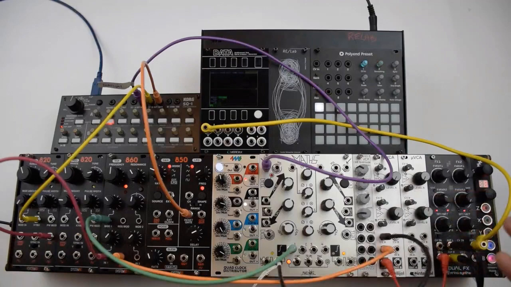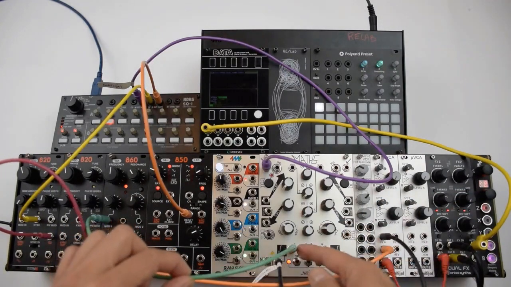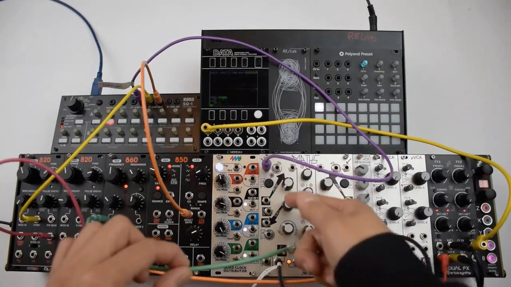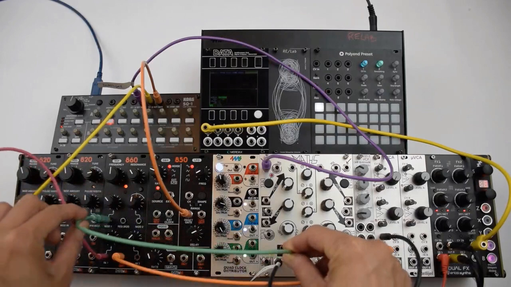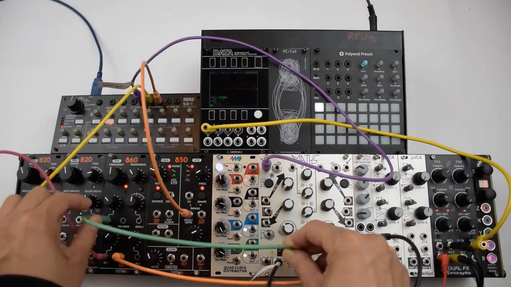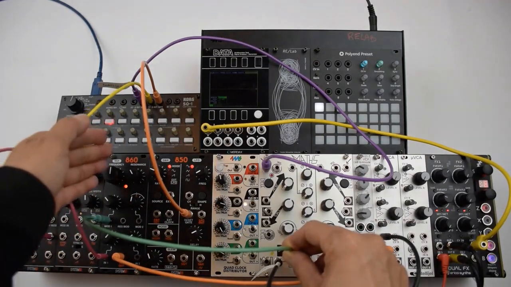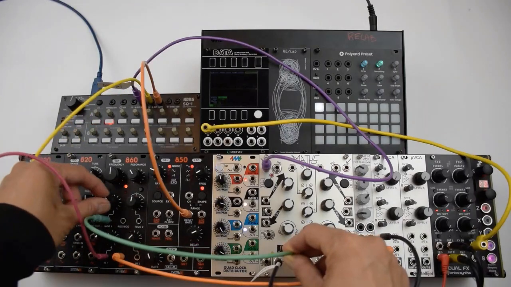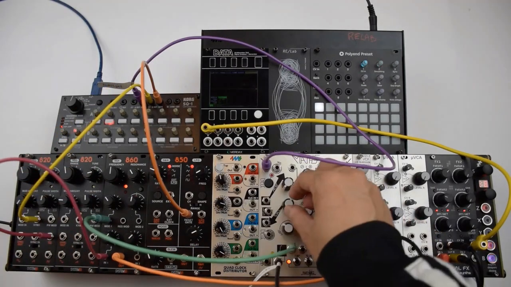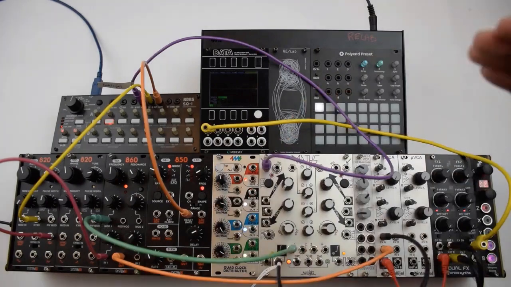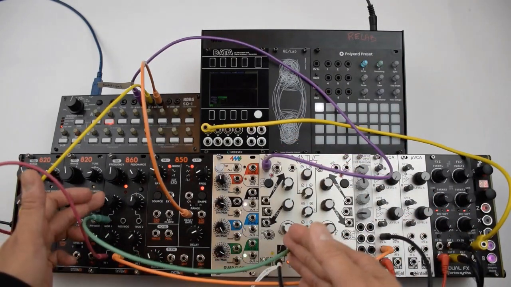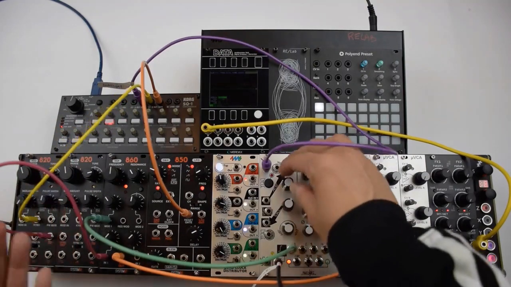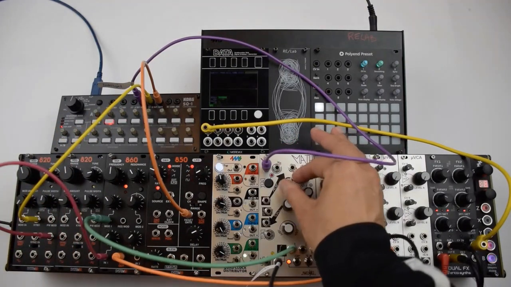So for example, in this patch that we just listened to, there's actually a second output for the envelope generator on the Maths. And I've connected this second output to the filter frequency control input on my filter. So what you're actually hearing as the volume rises and falls is also this envelope controlling the opening up of the filter that we learned about earlier.